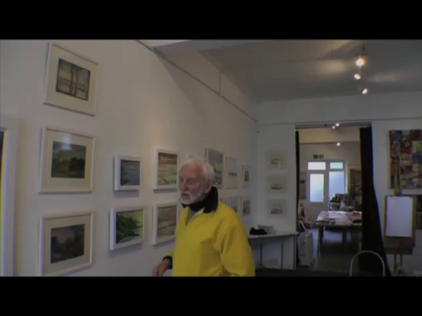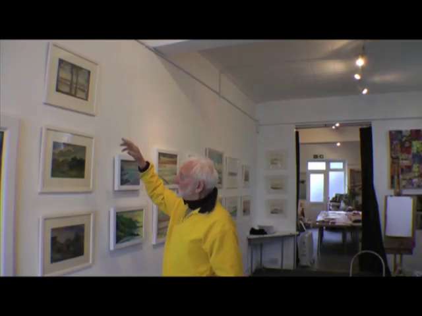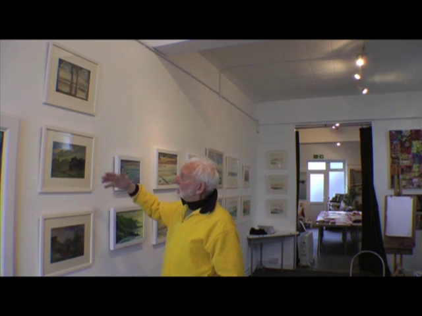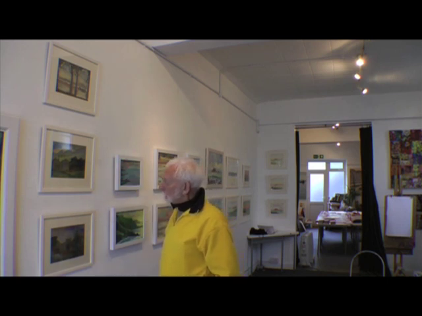I'd just like to share with you some ideas which relate to these three abstracted images, landscapes. Fundamentally they're landscapes, a response to landscape and being in a landscape.